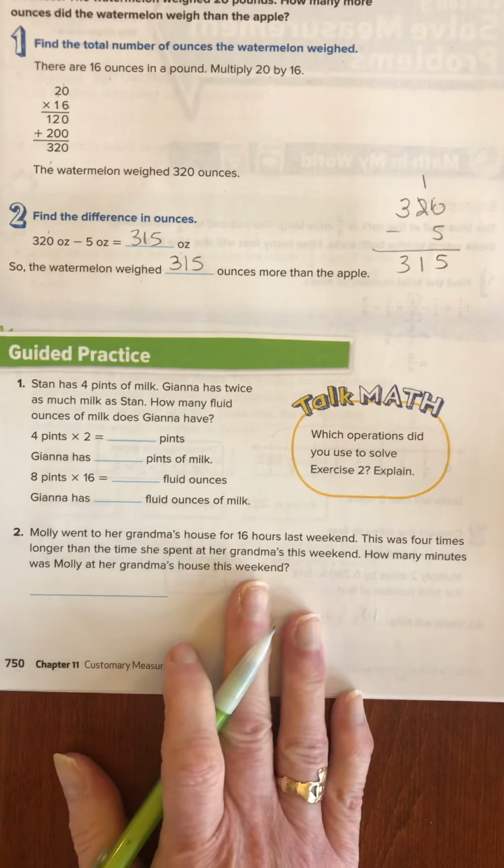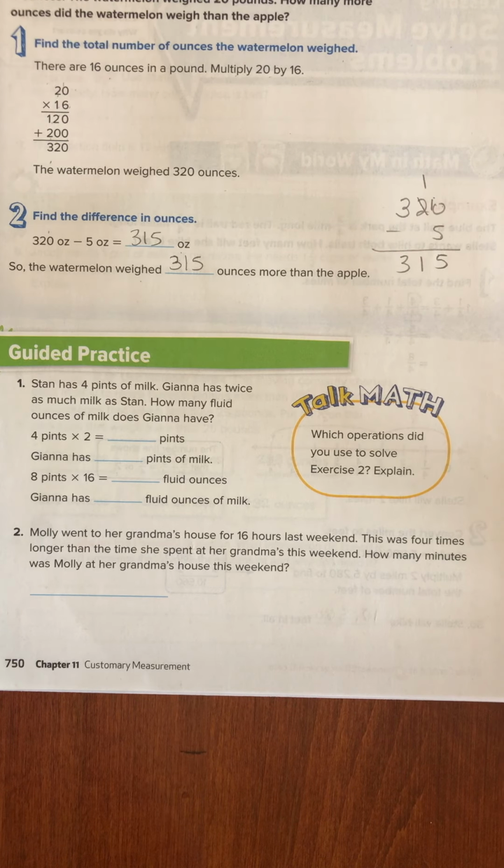Okay, guided practice. Get a sip of water here.